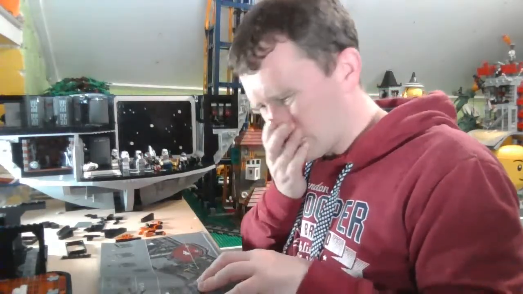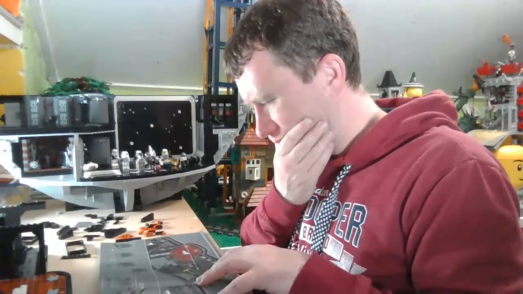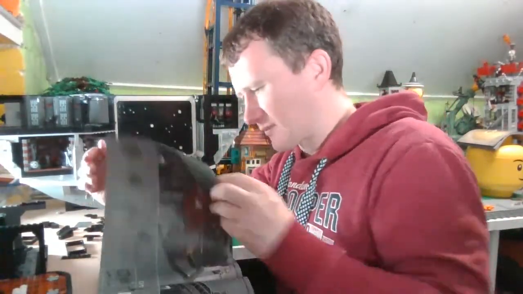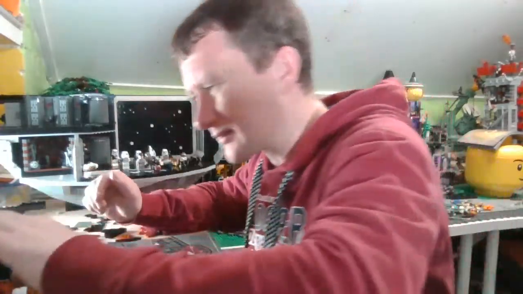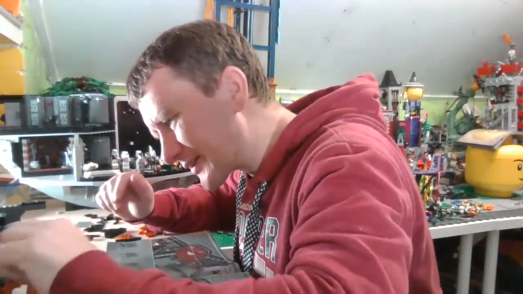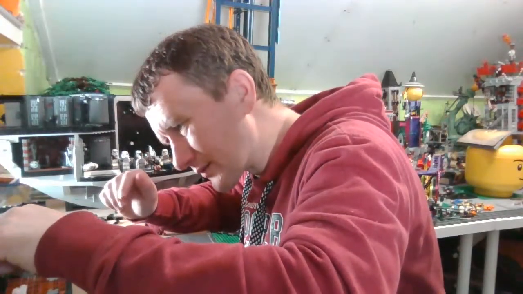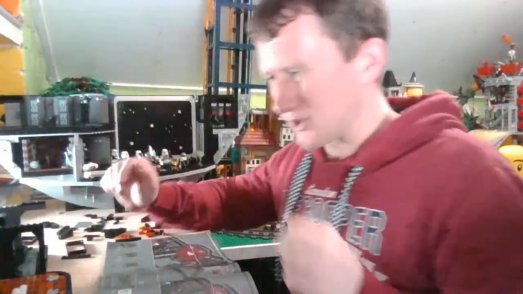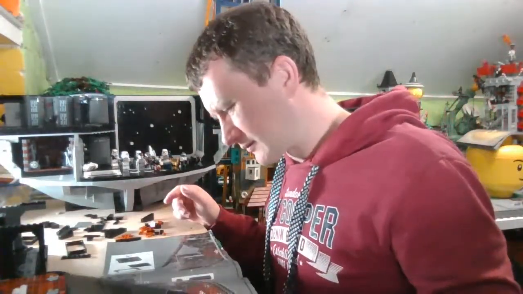What is this? The next one does the same. What is this? Doesn't make any sense. I'm assuming it sits... Must just sit upright. The other one must sit on it, and then do we pin it down?